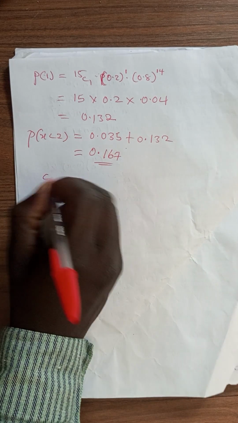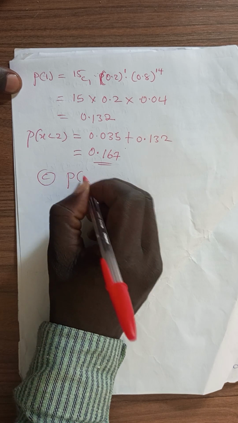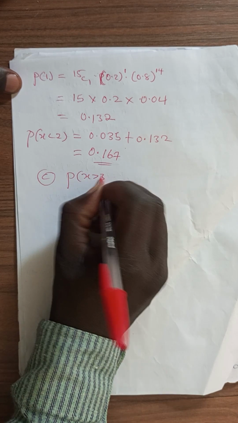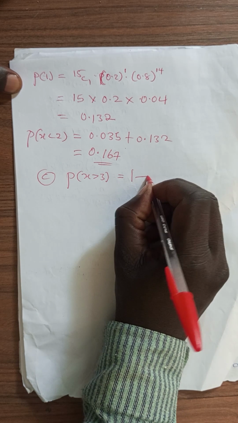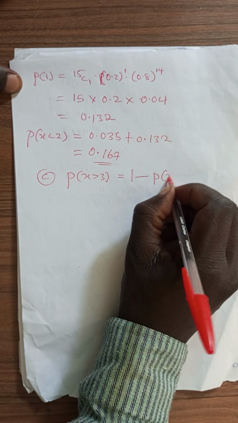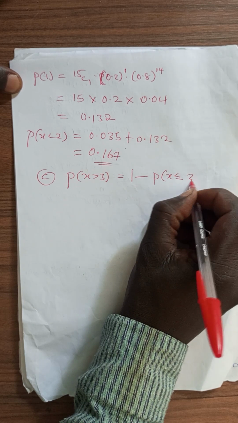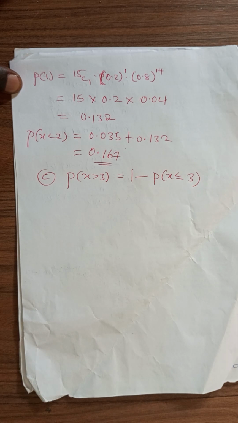And then we go to the C part of the question, which is saying that probability of x greater than 3, and that is going to be 1 minus probability of x less than or equal to 3. Because we cannot exhaust the case until we follow it in this way.